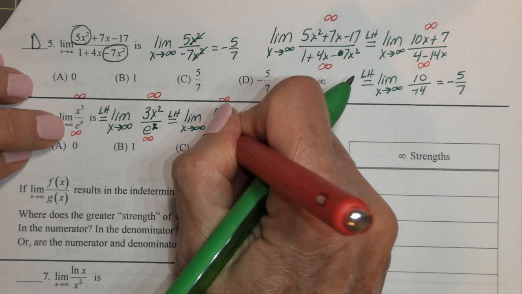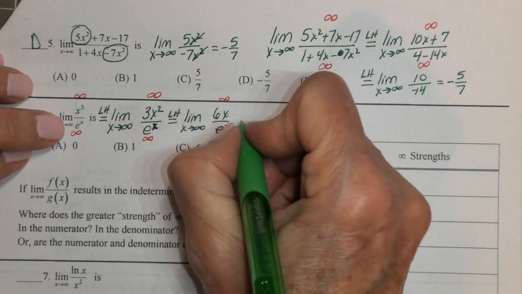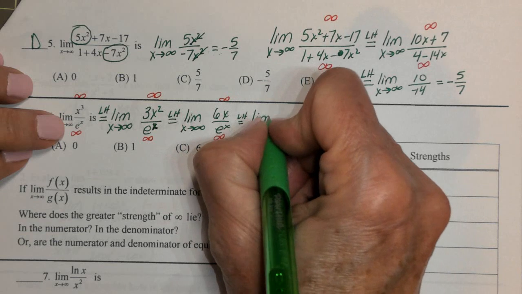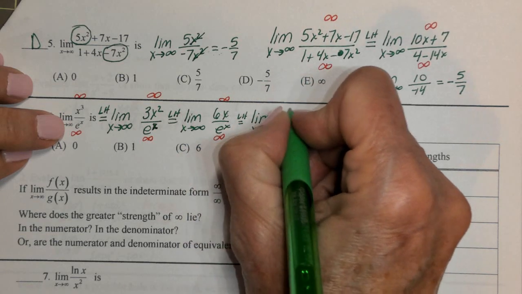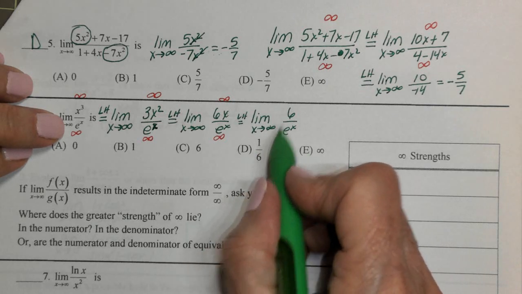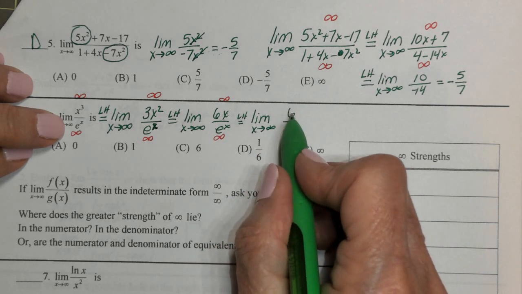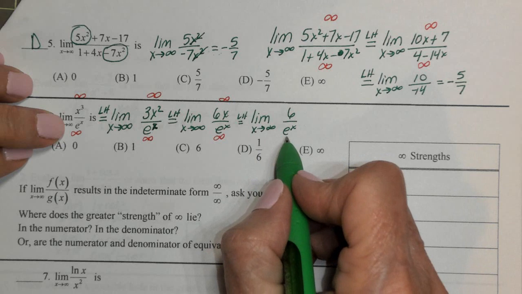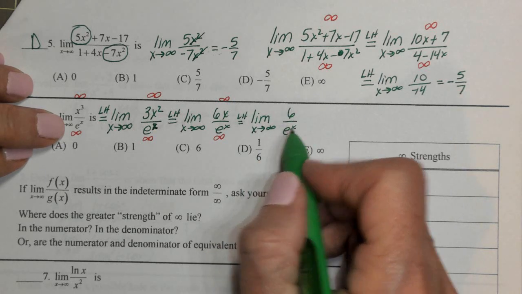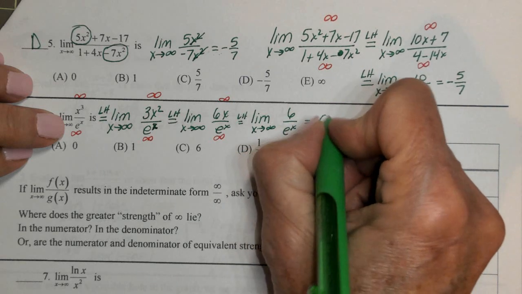Still infinity over infinity. So L'Hopital again. 6 over e to the x. Not going to be infinity over infinity anymore because we have a 6 up there. But the bottom is going to infinity. And 6 divided by an extremely large number is going to 0.